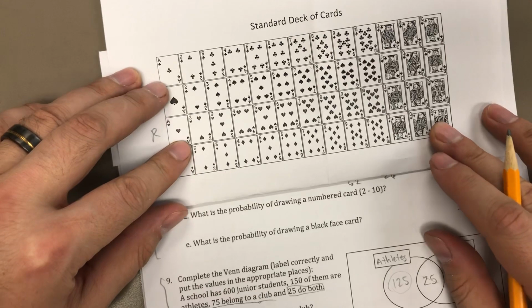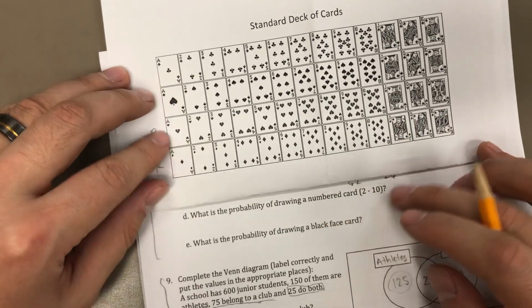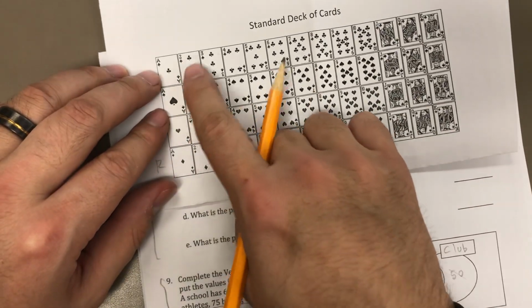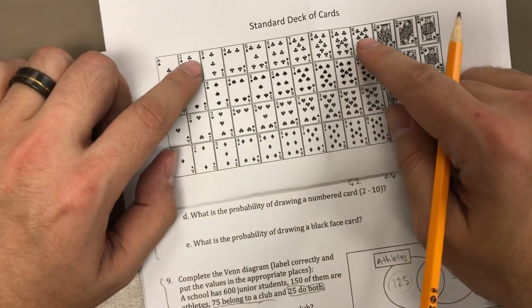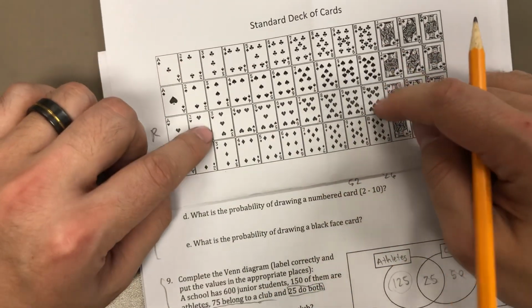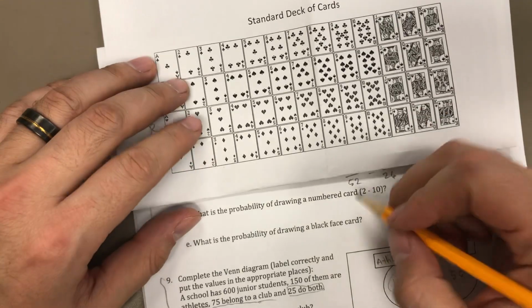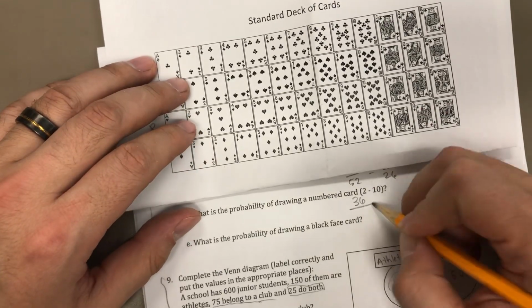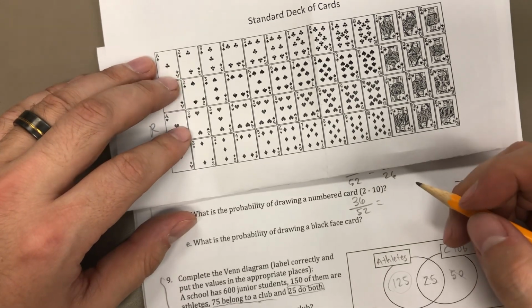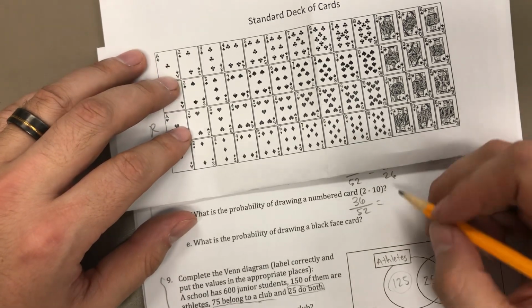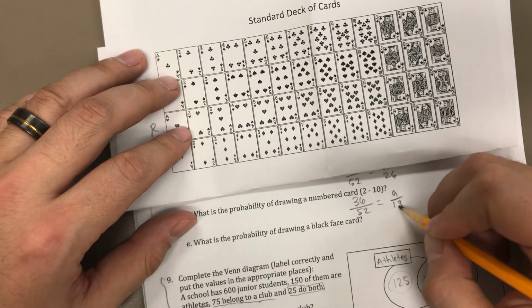What's the probability of drawing a numbered card? So the ones that go from 2 to 10. There's 1, 2, 3, 4, 5, 6, 7, 8, 9 cards. And then another 9, and another 9, and another 9. So 9 times 4 is 36. So there's 36 of those cards out of 52 total cards. And then that reduces down to, what would that be? 9 out of 13? Yeah, 9 out of 13.